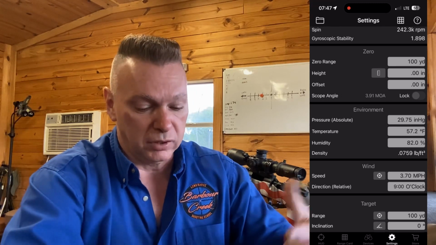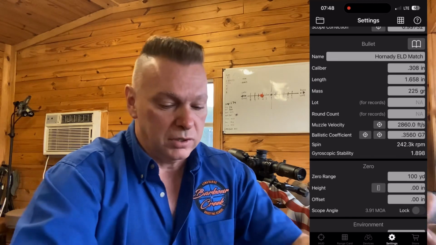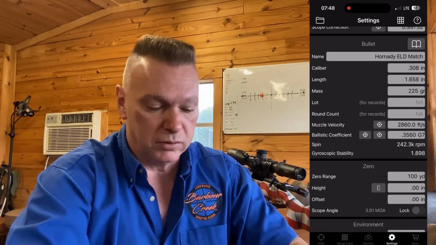If I decide to go hunt Montana, Colorado, where I'm at 24, 25 inches of mercury or even higher, then my stability factor is going to increase. Well, anyway, that's a quick how-to on stability factor and RPMs on the Eagle Ballistics app. You can use any app that will give you gyroscopic stability, but most of them won't give you the RPMs.